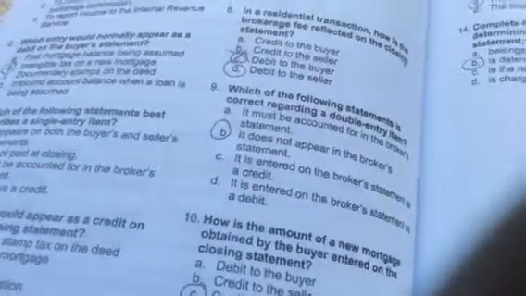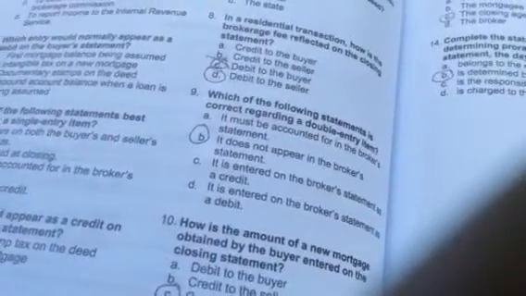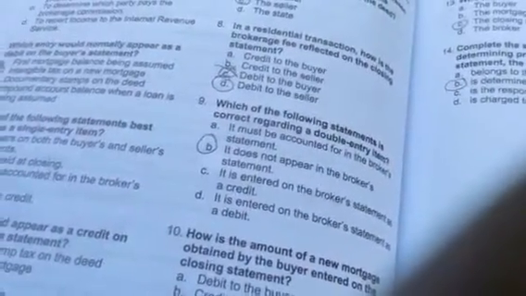Who is paid the balance due from the buyer that is shown on the closing statement? The closing agent. Who pays the balance due to the seller? The closing agent.